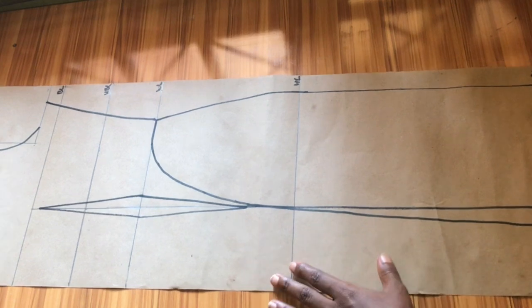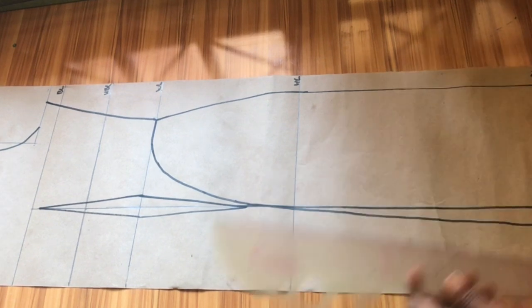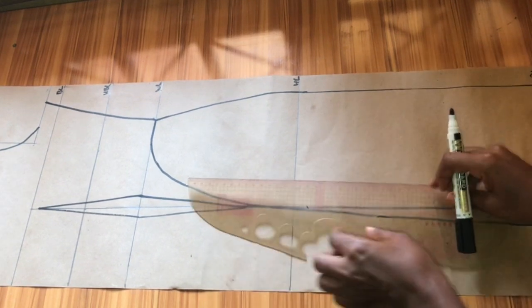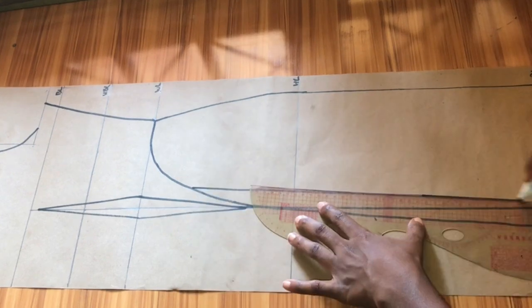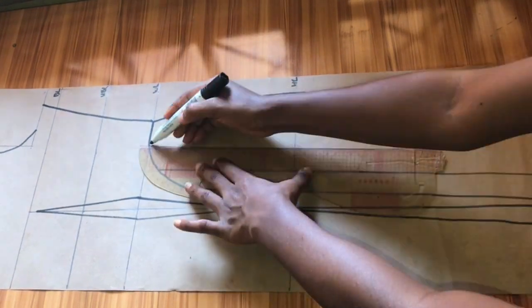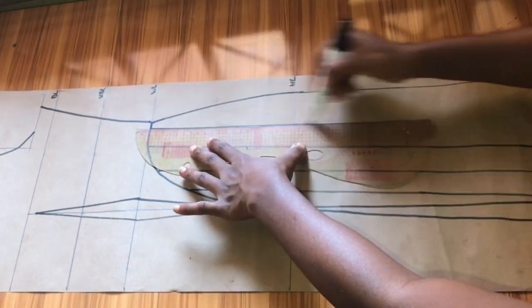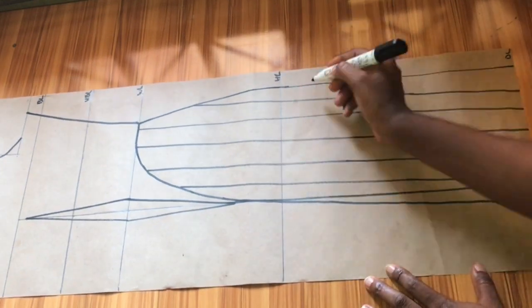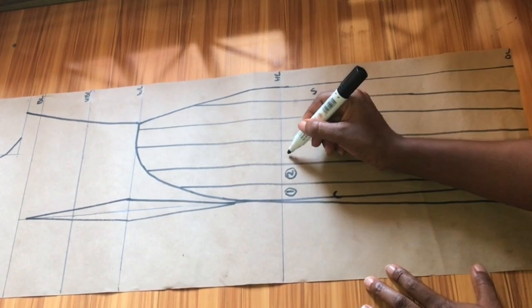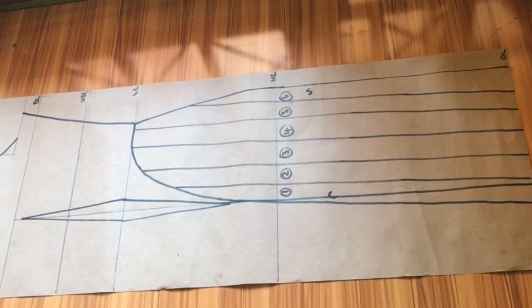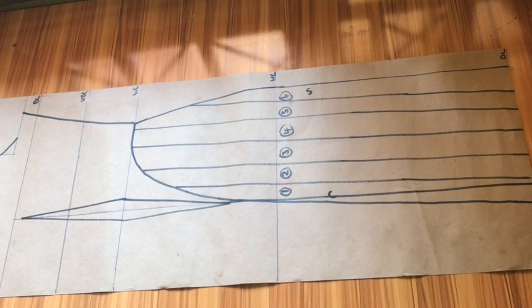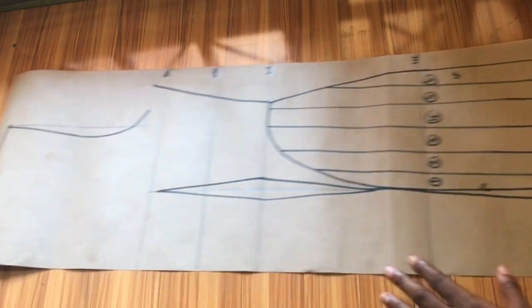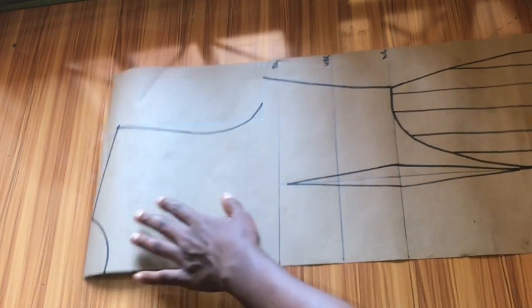So we'll be slashing and spreading this part of the pattern paper. So what I'll do is to just rule straight lines on the pattern paper. So there is no guideline for this. Just rule as many lines as you want to rule. Then you are going to label the lines, okay? And also label the center and the side, okay? The other side is the side, while this side facing me is the center. I went ahead to also label, so when I'm spreading it, I know which goes where.